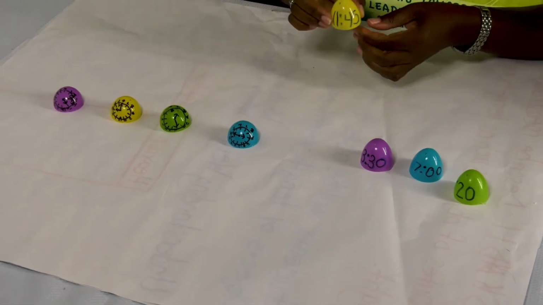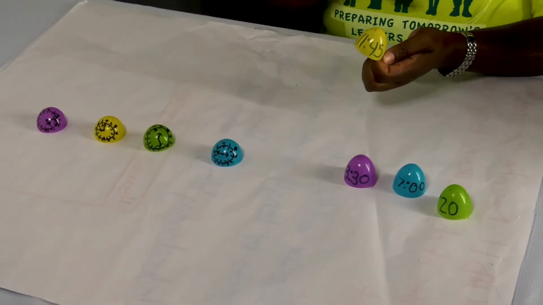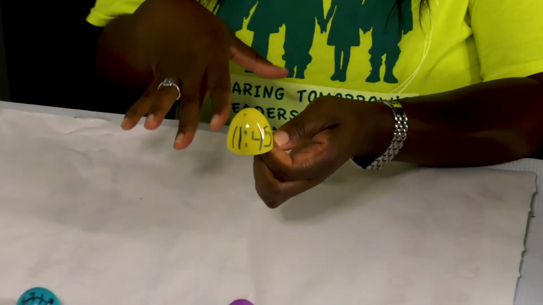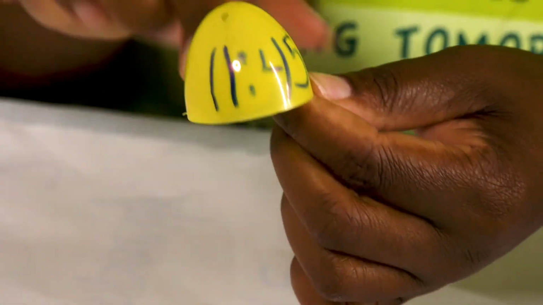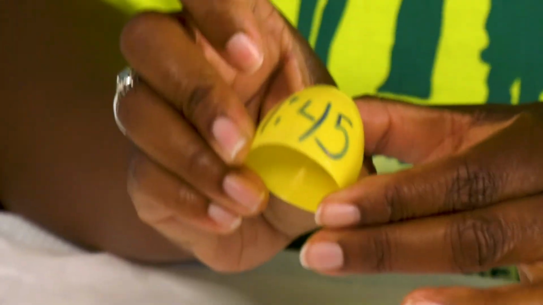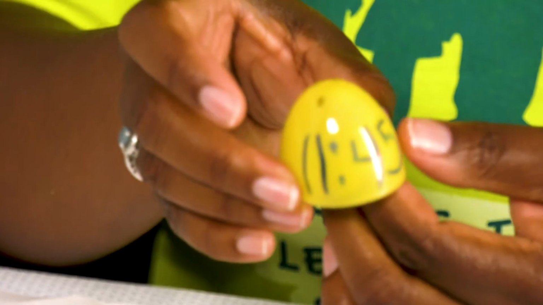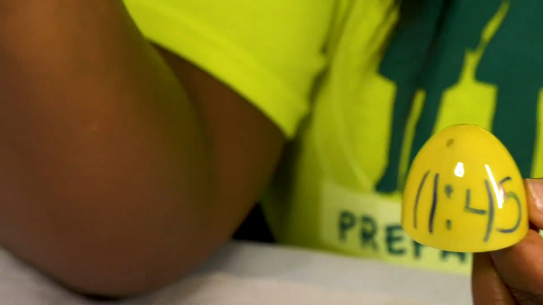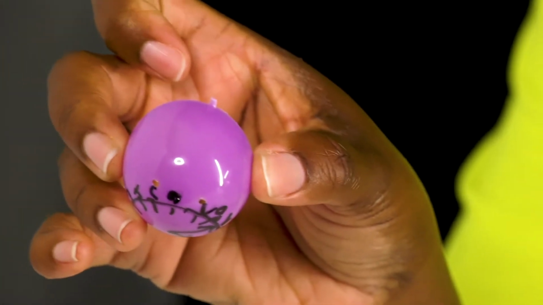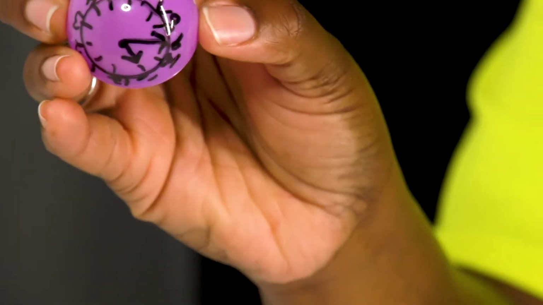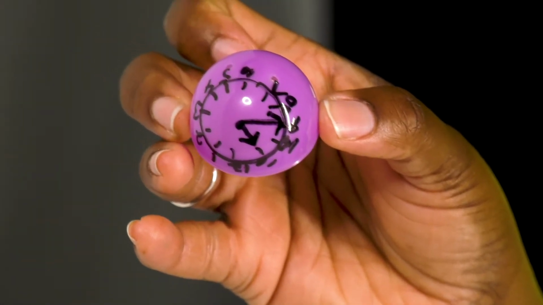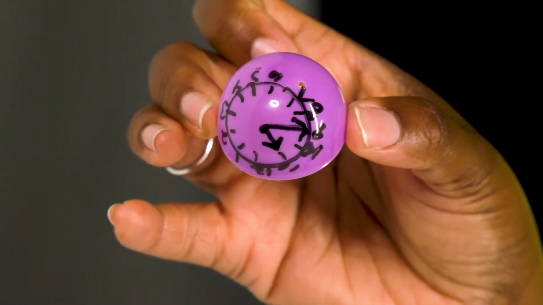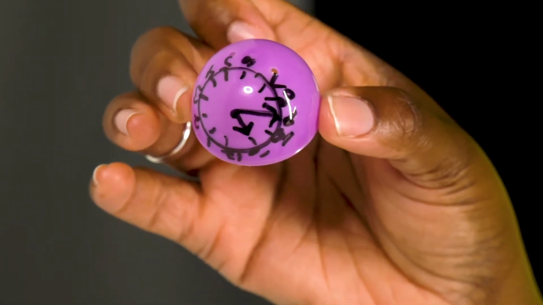11:45. So because Ms. Allen pretty much knows which one it is, I'm going to just show you how you could tell the time. The digital time says 11:45, and the analog clock that matches that would be this egg right here, this part of the egg. As you could see, the shorthand is on the 11 and the longhand is on the 9.